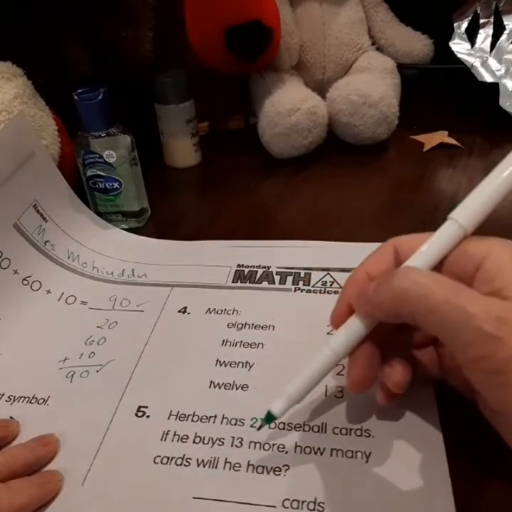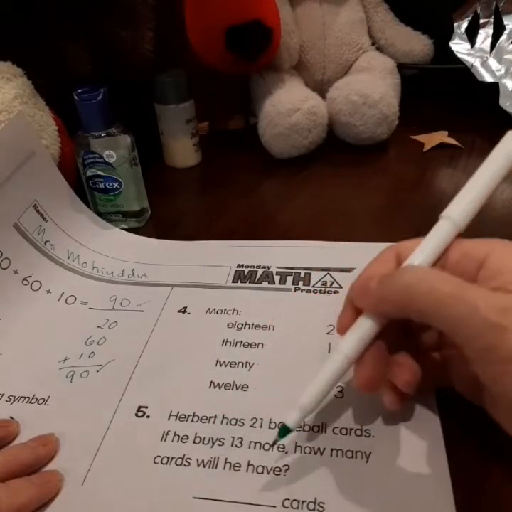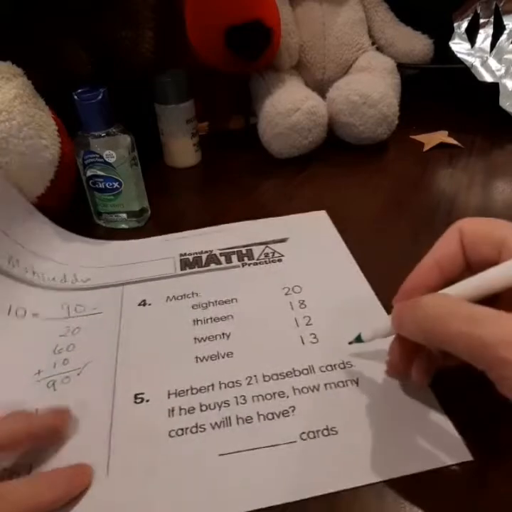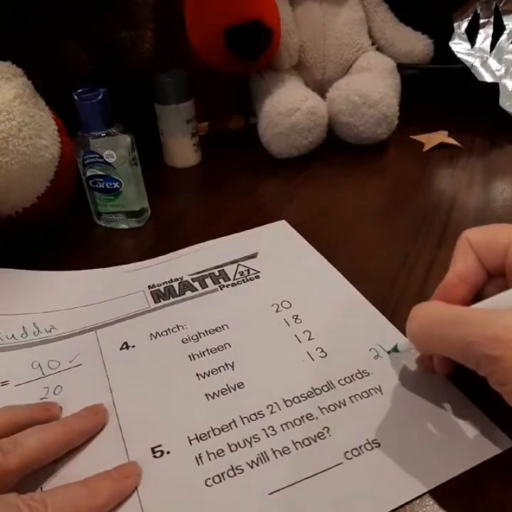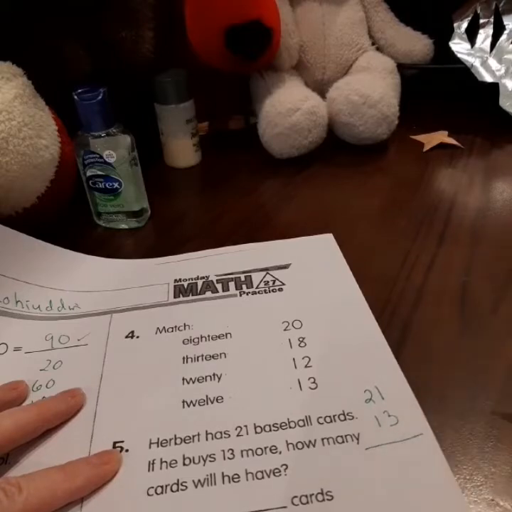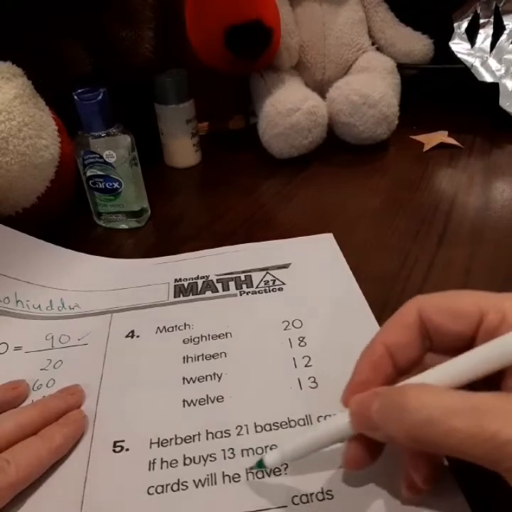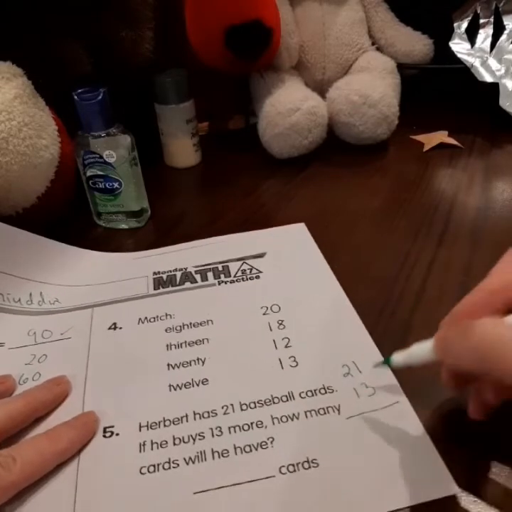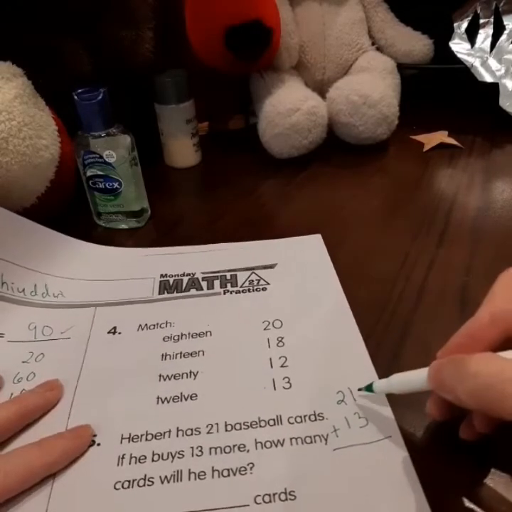Next. Herbert has 21 baseball cards. If he buys 13 more, how many cards will he have? First he has 21, and then he buys 13. So what am I going to do? Am I going to add or subtract? Well, I want to know how many he has altogether. It says how many will he have. Altogether is implied. So I'm going to add.